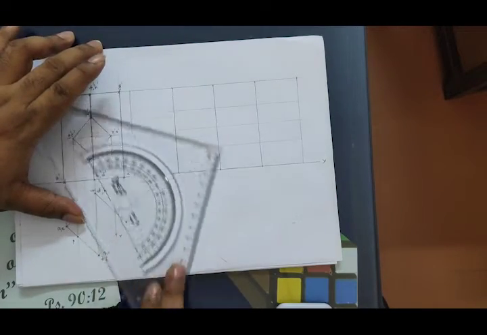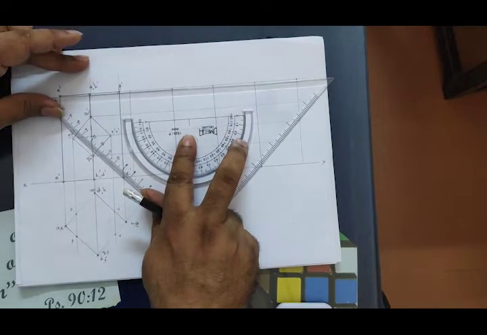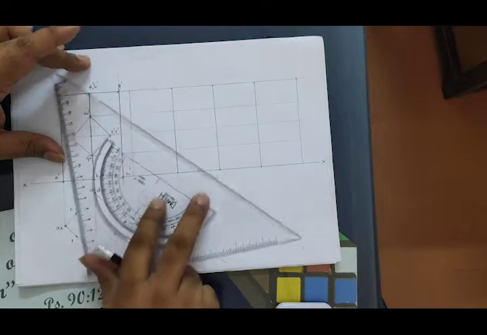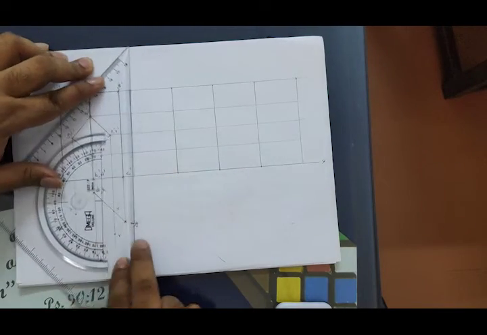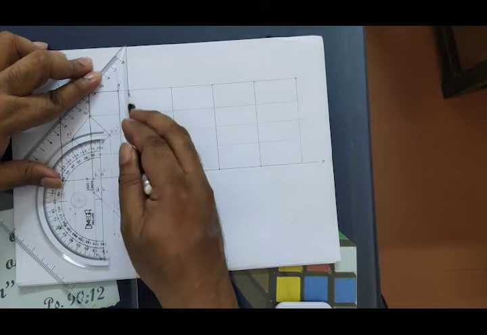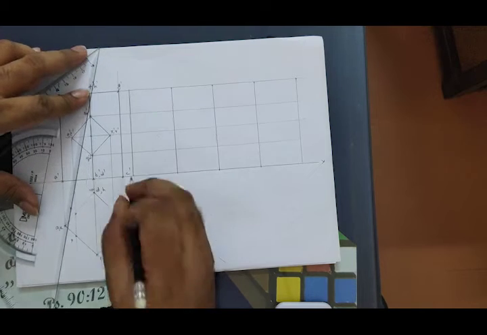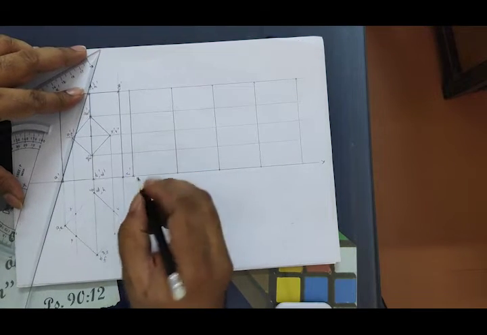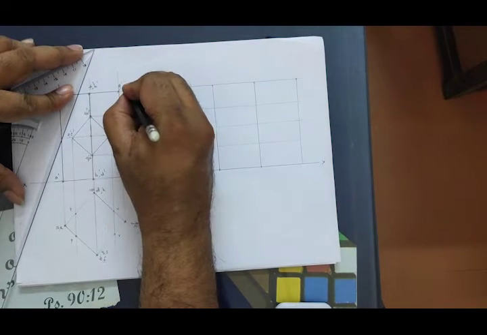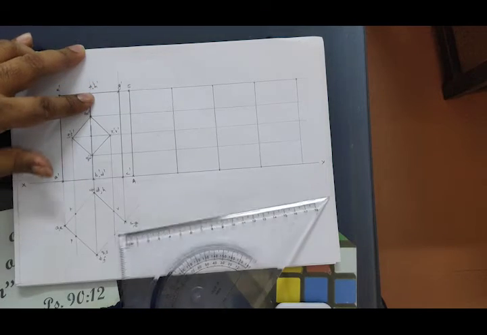For that, first we will project from the top surface so that you will get this line, and after that at a convenient location draw the first seam line. It must be perpendicular to the XY line, and that is our first seam line. Let it be AE, and after that you have to locate the second seam line.